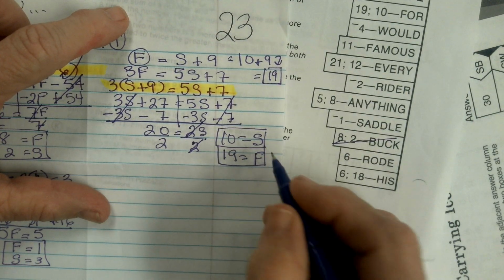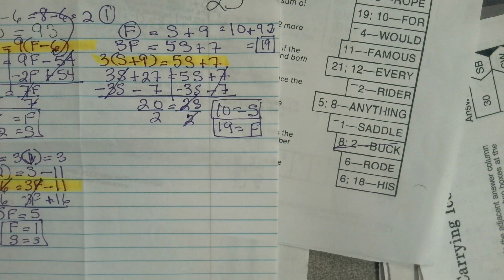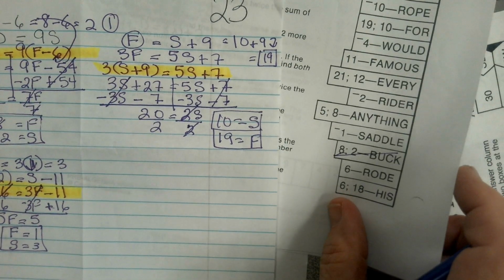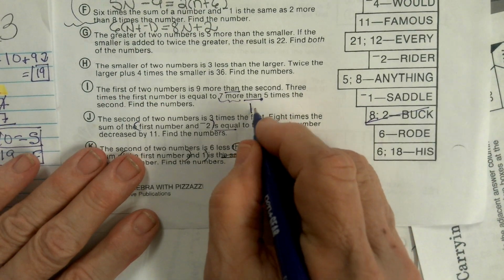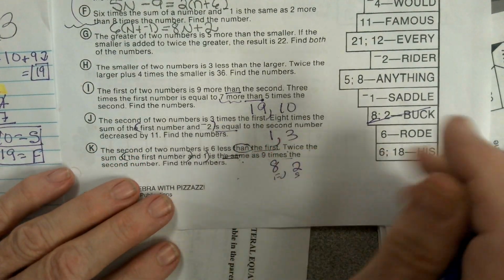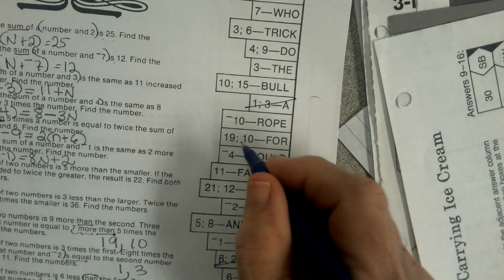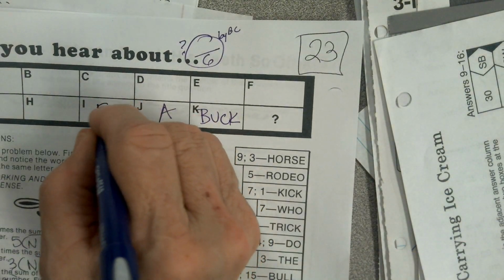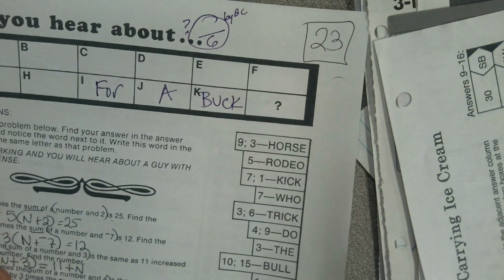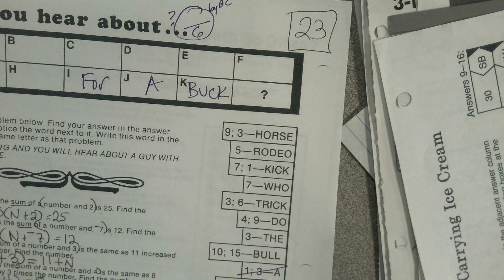So I've got my 2 answers here. And I could check it, but I don't want to. My first is 19, so let's put the 19 first. And my second number is 10. And so that is this one. And so where you see the letter I, you're going to put the word 4. Okay. All right. So you will finish the rest of this.